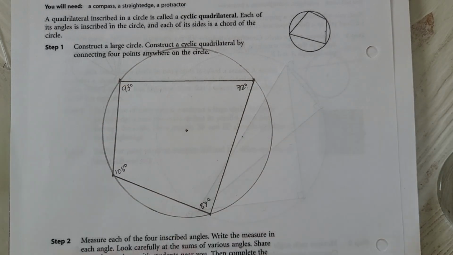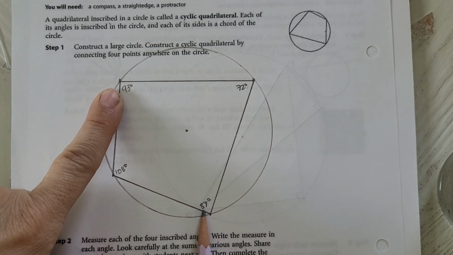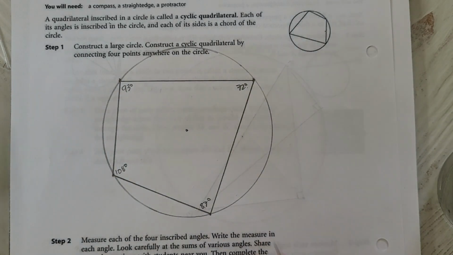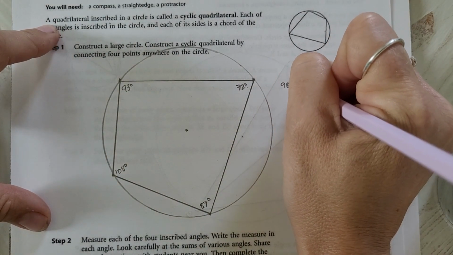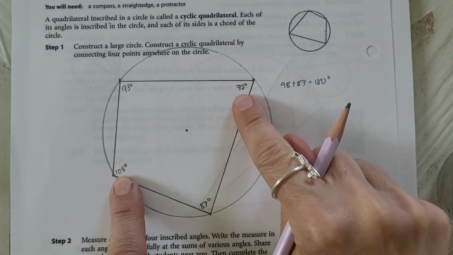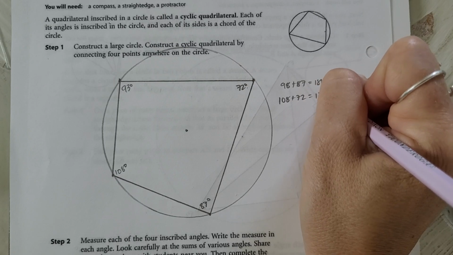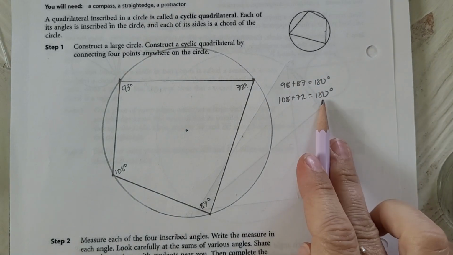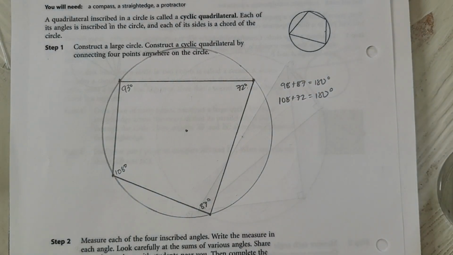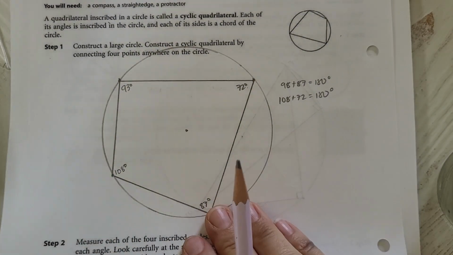So what about opposite angles? Well, when I add 98 and 87, I end up with 180. So 98 plus 87 is 180. And then if I add 72 and 108, I also end up with 180. So not only are they the same, but they also equal 180, and that should be tingling our spidey senses because that means that they are supplementary.